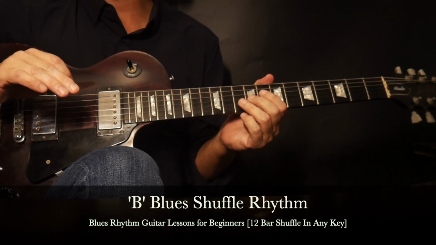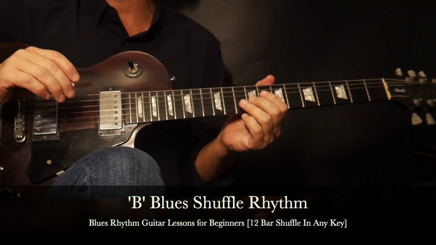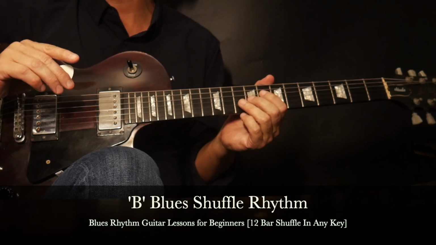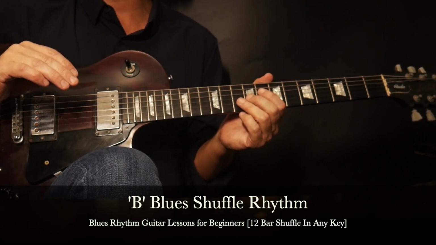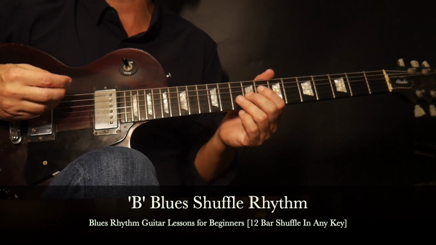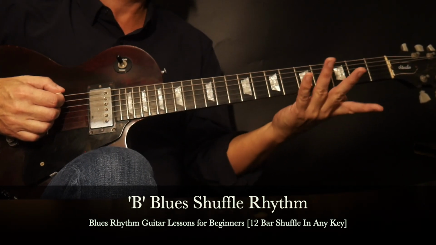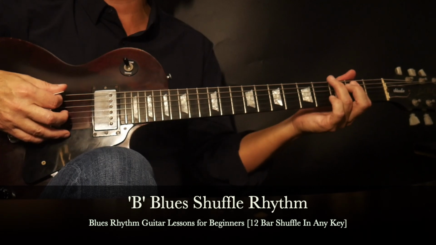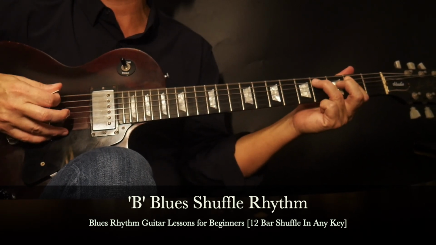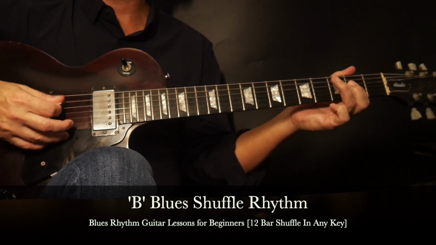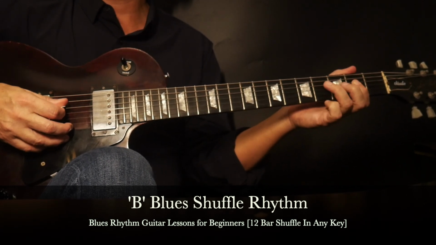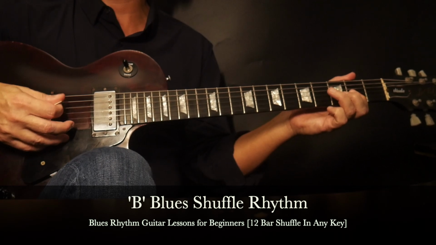Now, in order to play a 12-bar progression in any key, you first have to learn how to make a shuffle rhythm movable. A lot of people, when they first learn a shuffle rhythm, learn it with open strings. These are the basic shuffle rhythms. You may have learned one in E, for example, with the 6th string open, or A with the 5th string open, or D with the 4th string open.